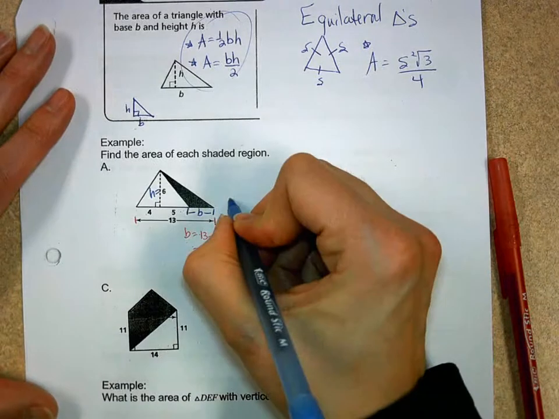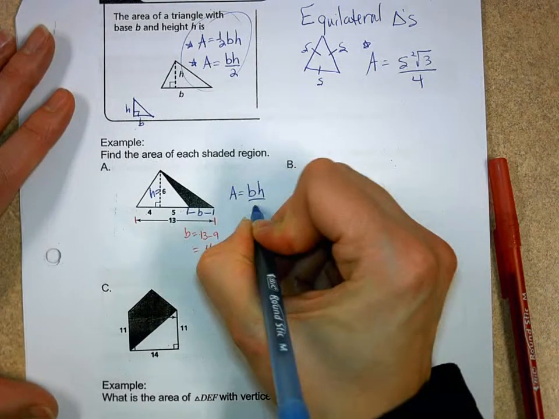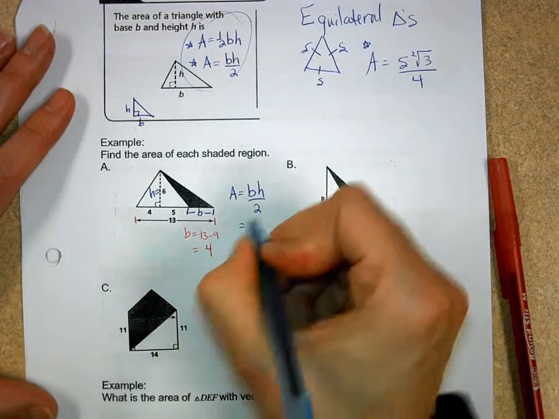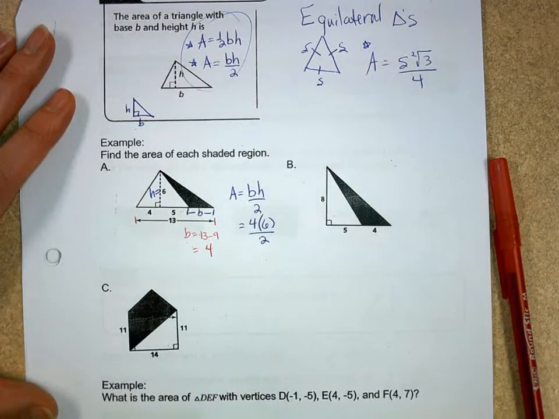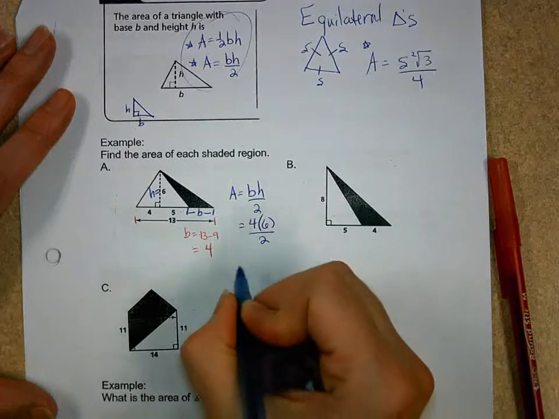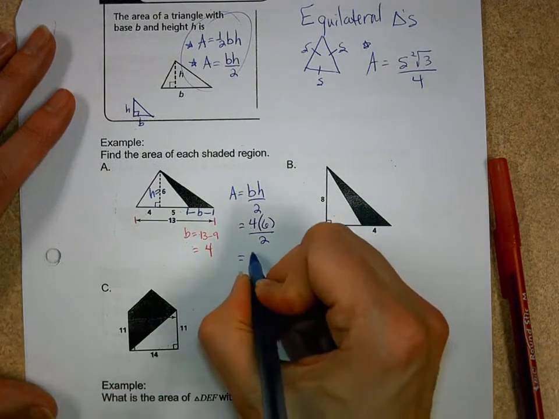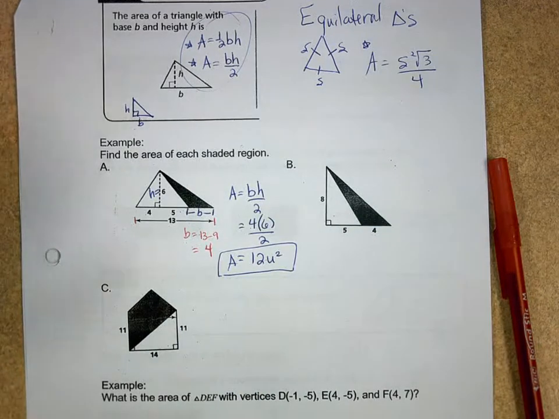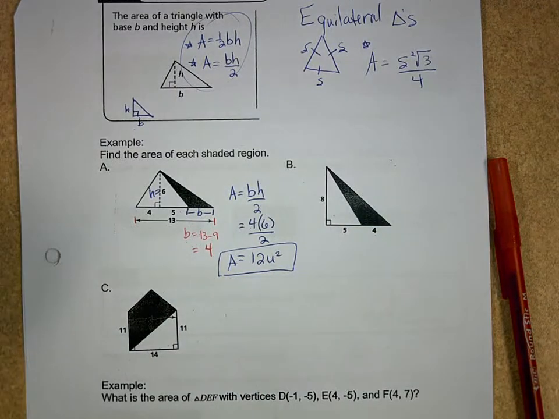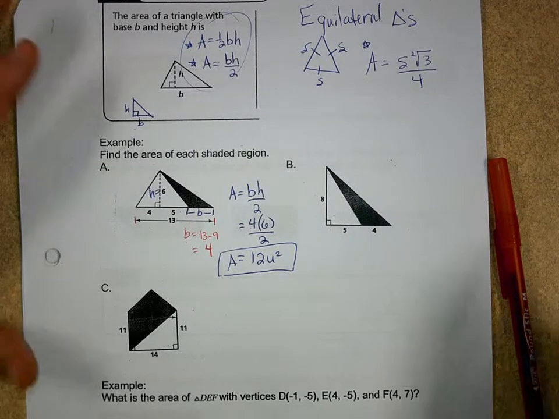So I'm going to do my area formula, which is base times height over 2. I just plug it in. The base is 4. The height is 6. All over 2. Well, 4 times 6 is 24, divided by 2 is 12. That's 12 square units. Does everyone see how we got that? All right, let's try the next one.